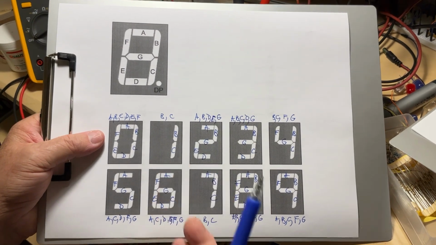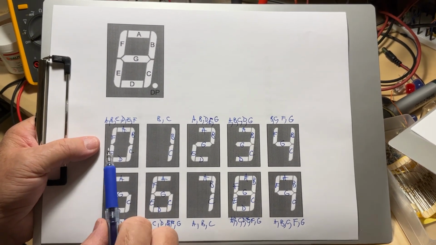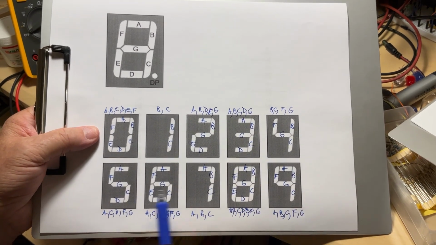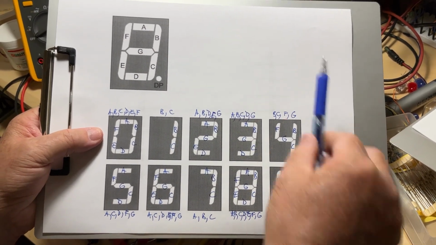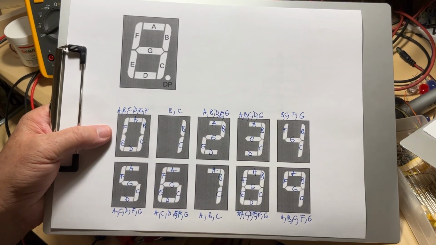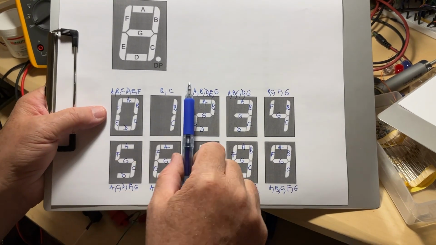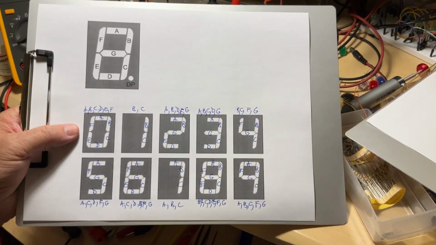What segments should I energize in order to form each decimal number from 0 to 9? So you're going to have this one to download, and then you're going to do the same as I did here, to know exactly what segments to turn on.